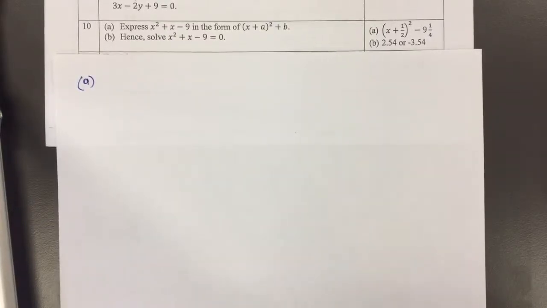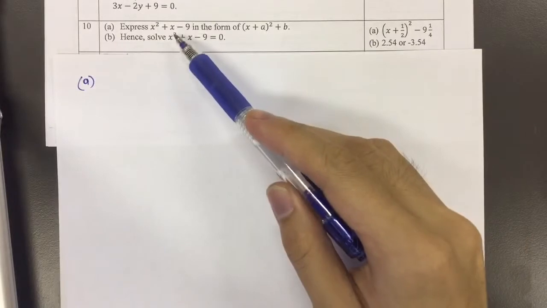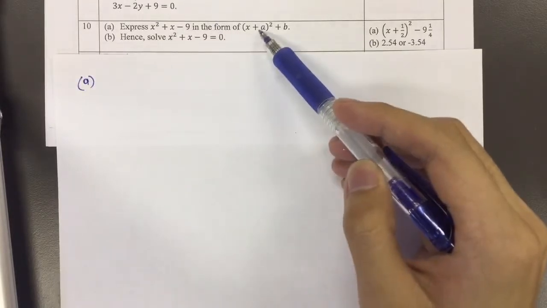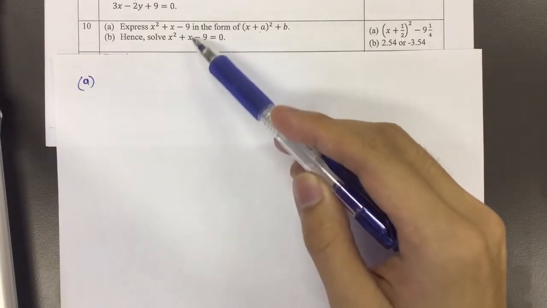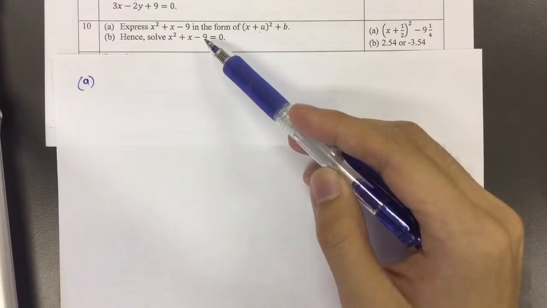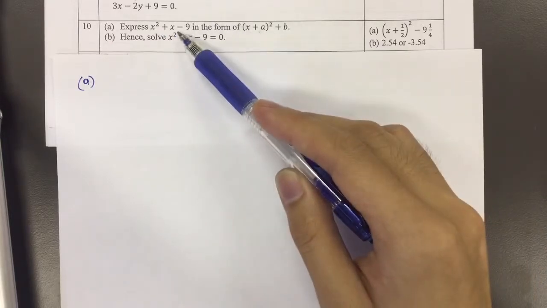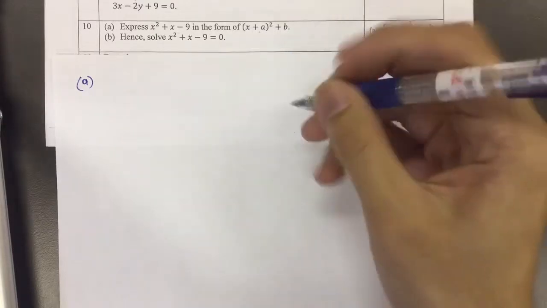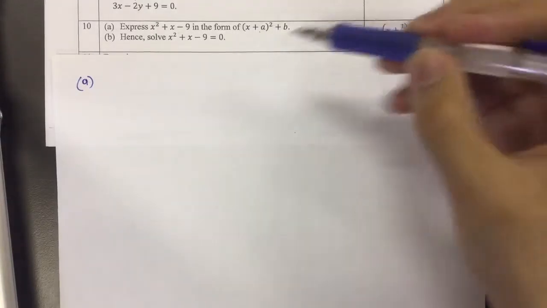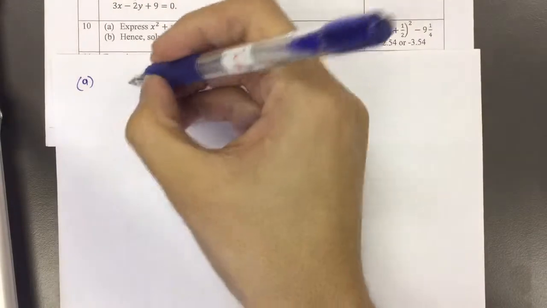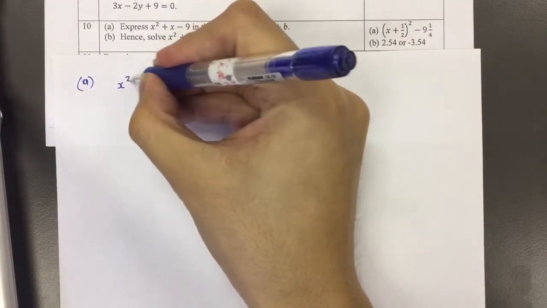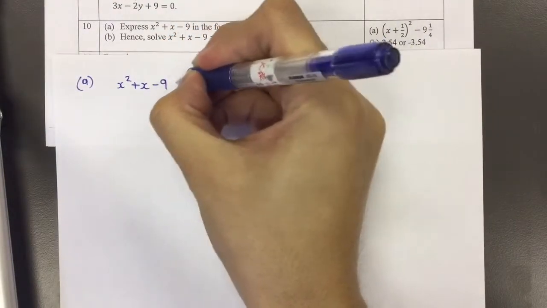Alright, now we're going to do the question on how to express this in the form of this and eventually use our answer in part A to solve this equation. So when you rewrite this as this, which is a quadratic expression, we're actually doing the idea of completing the square. Let's see how we can employ the method of completing the square.